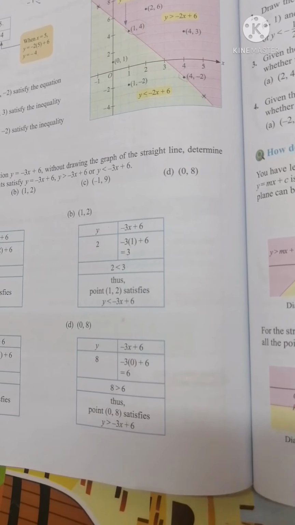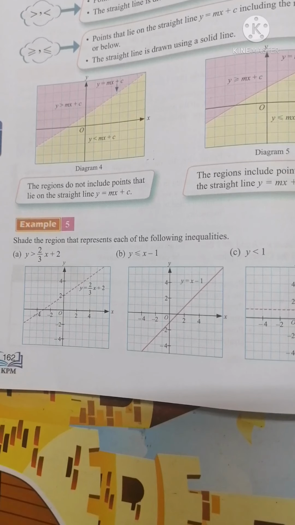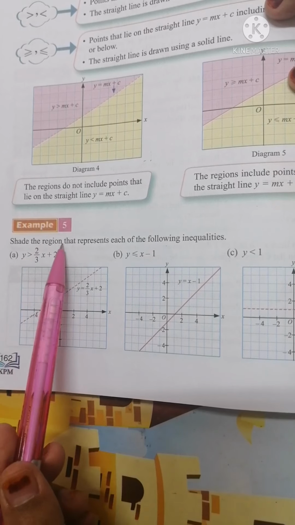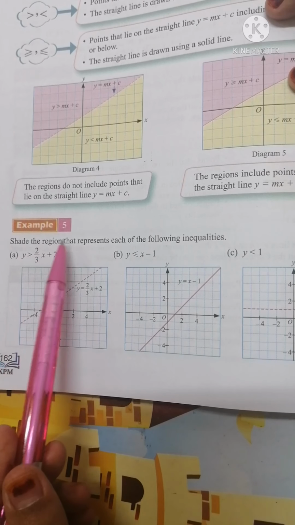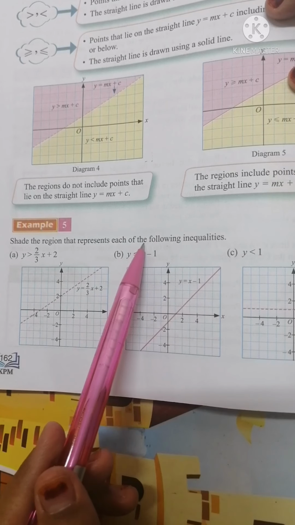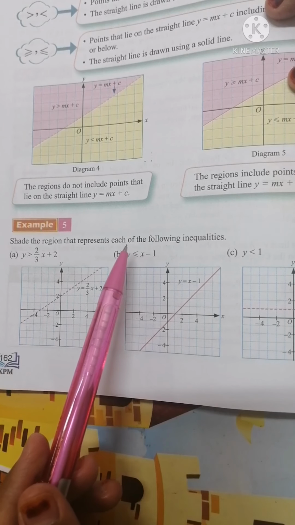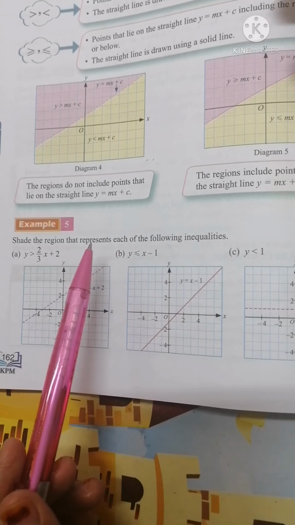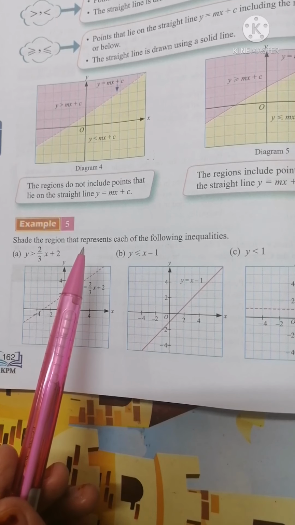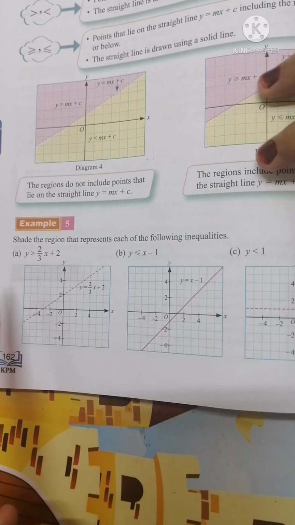So that's it. Okay class, let's look at example 5. Now you need to shade the region that represents each of the following inequalities. Just now I also taught you how to draw the region of the linear inequalities. Now look at this one.